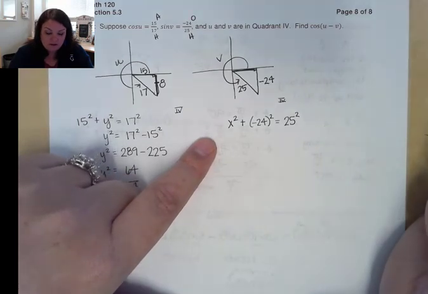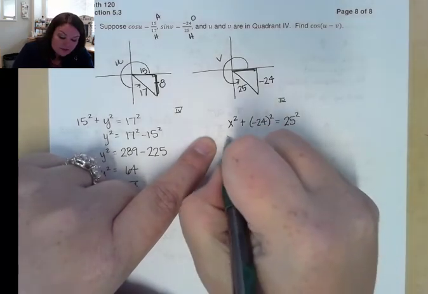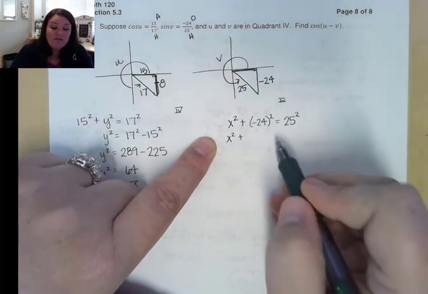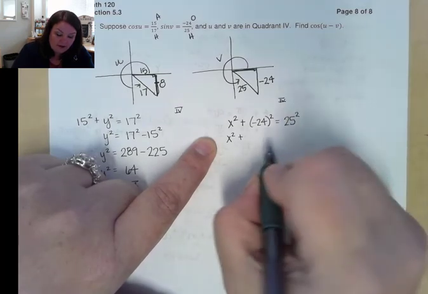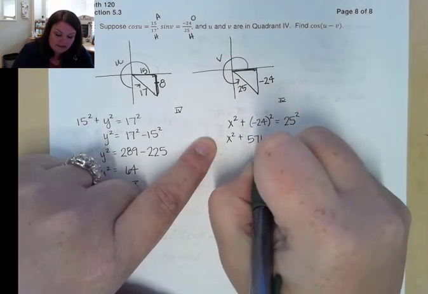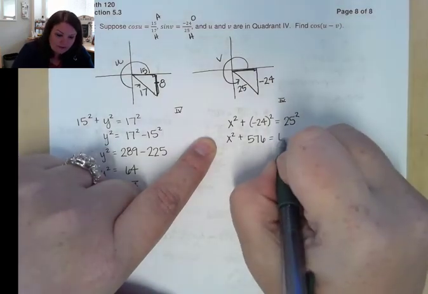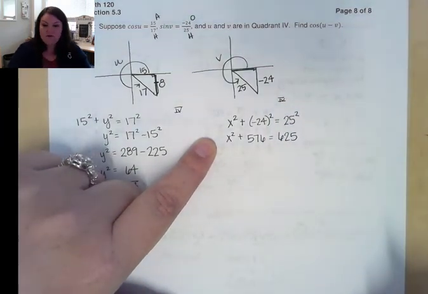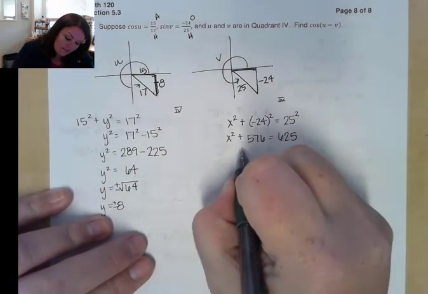Okay. So I'm going to go ahead and write what these are. So I have x squared plus 24 squared, which is 576, equal to 25 squared, which is 625. And then I can go ahead and move that 576 to the other side by subtracting.